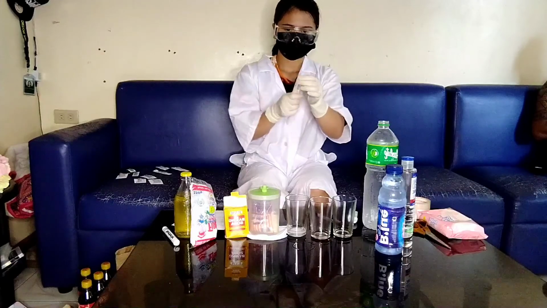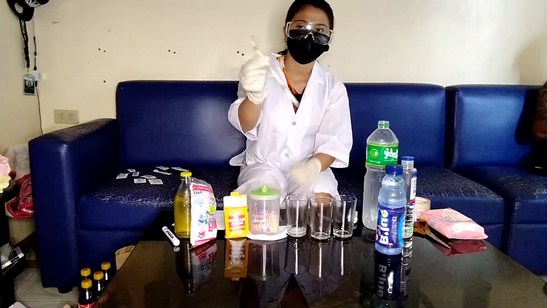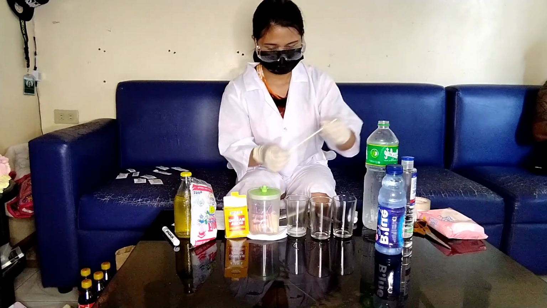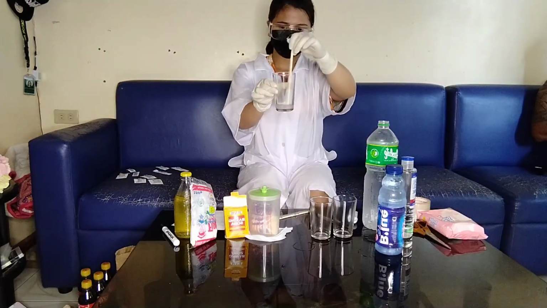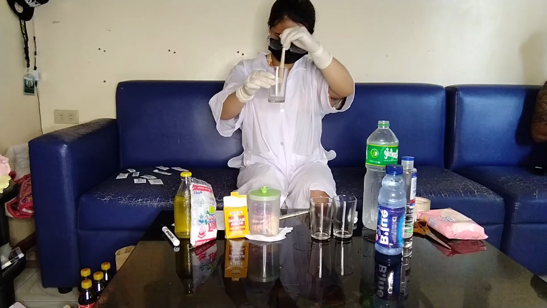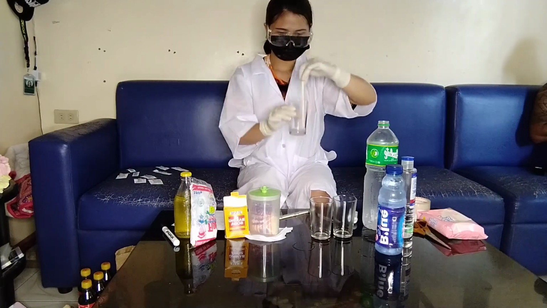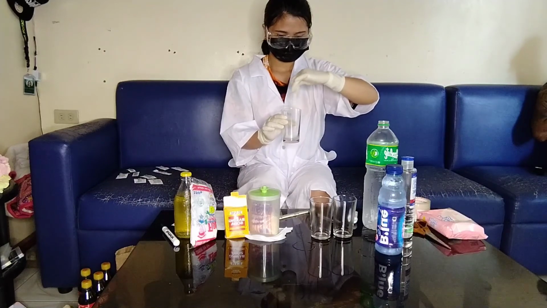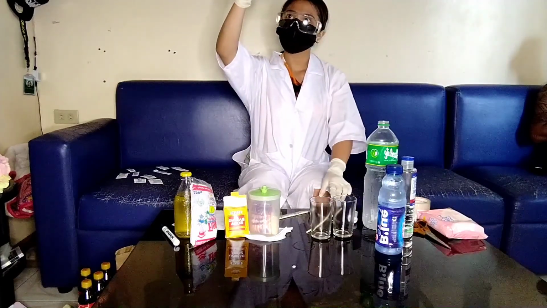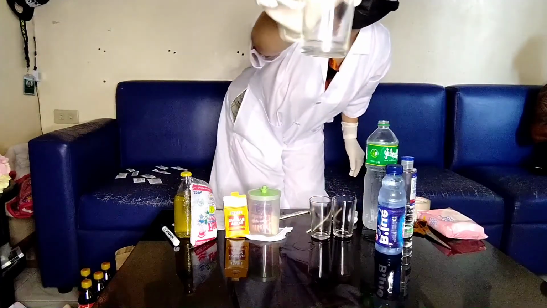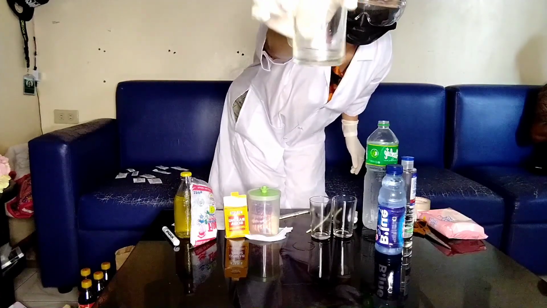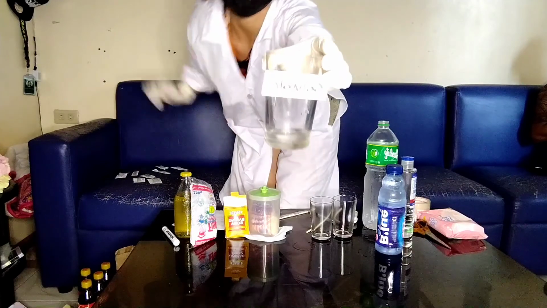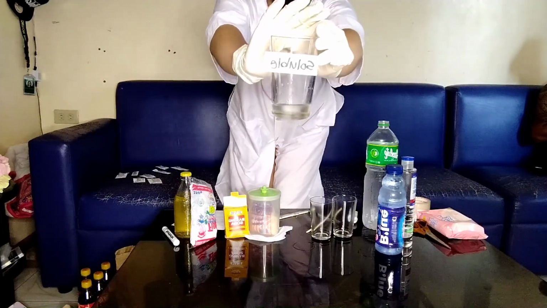I'm gonna use the chopstick as a stirrer to stir the water and the salt. Stir the water and the salt so you can see if salt dissolves in water. As you can see, the salt dissolved in water, so it is soluble.